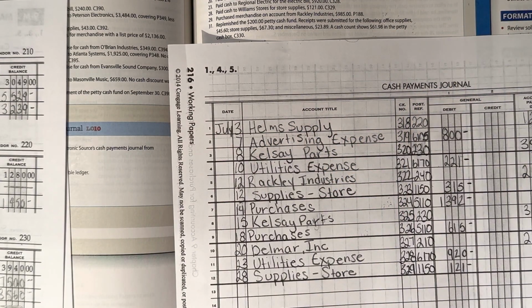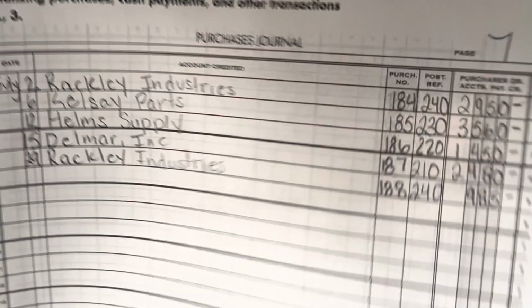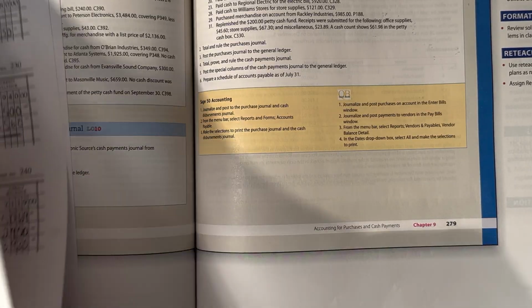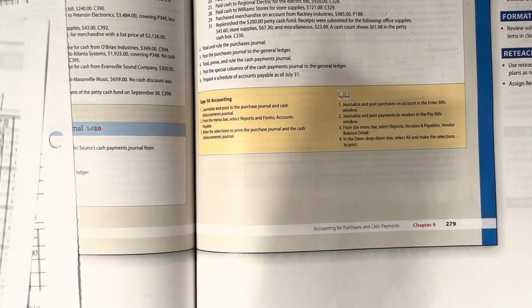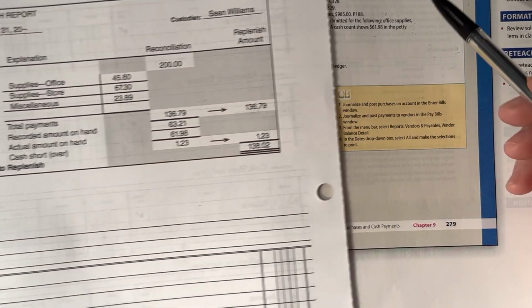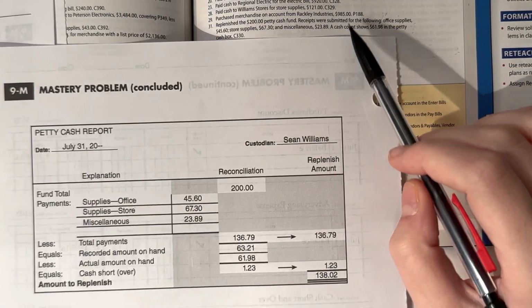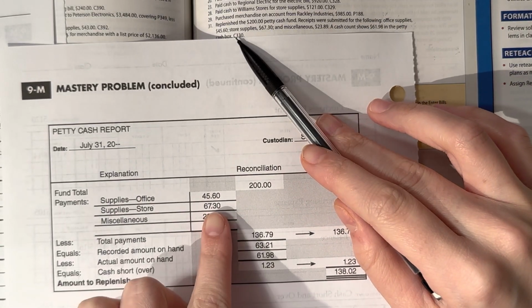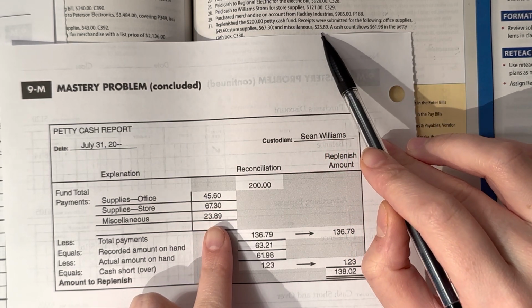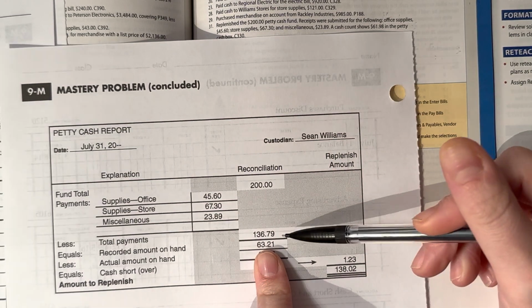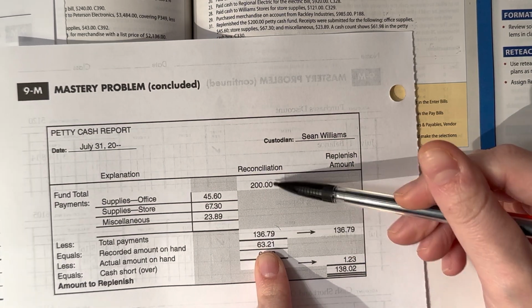I believe they gave us a petty cash schedule here. So we have 45.60, 67.30, 23.89, total payments, reconciliation here.